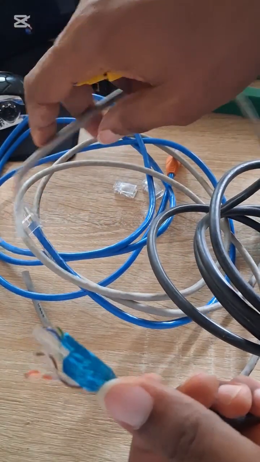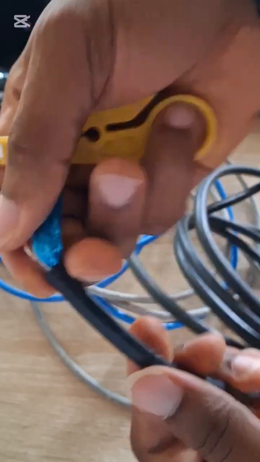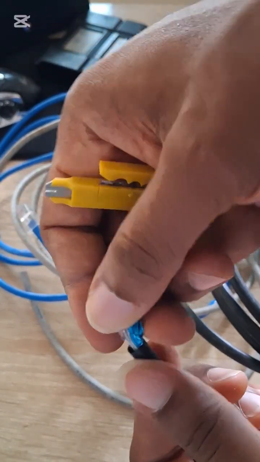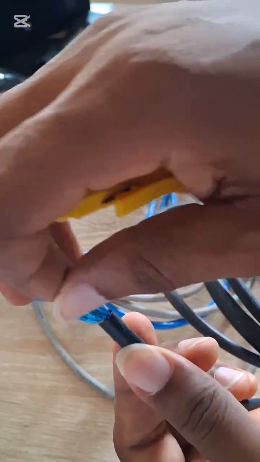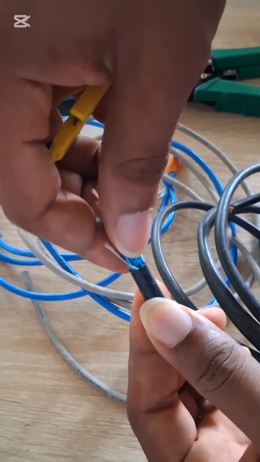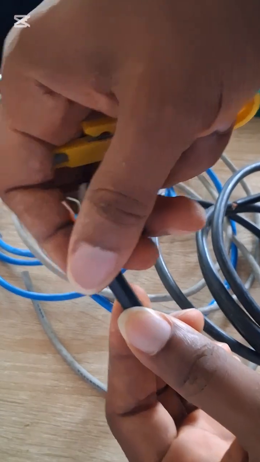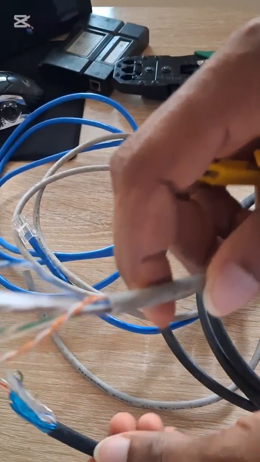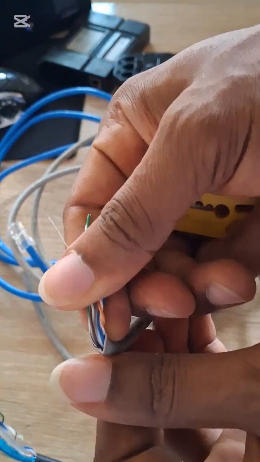For example, if you need to pass this cable through an electrical pipe, this will not have a problem because it will shield your cable from any electromagnetic wave coming from the electrical cable, but this one will not be able to handle that EMF.